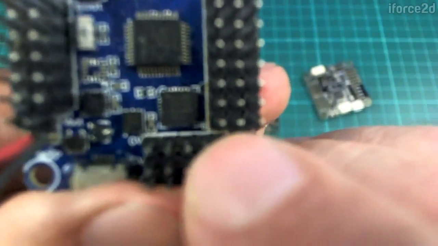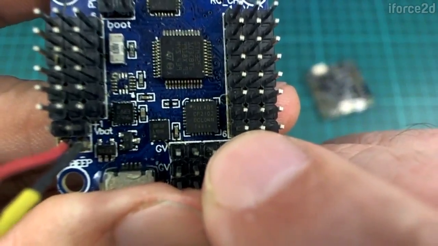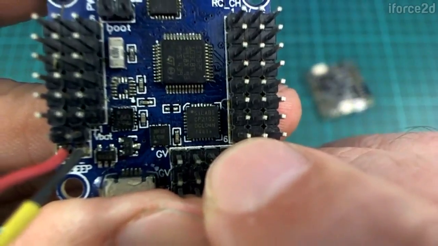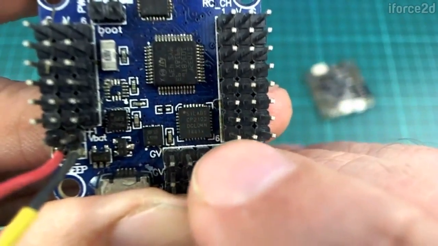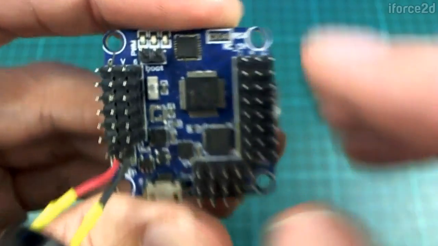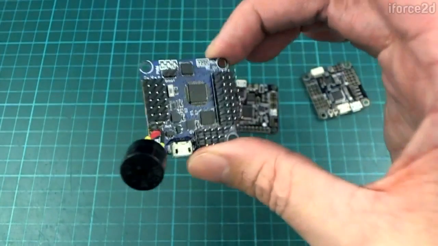And one thing that I was going to mention too is that, see how there's a 6 down there? Can we focus, please? There we go. See how it says 6 in the little corner there? I think that should be an 8, because there are actually 8 receiver channels coming in here. So I think that little 6 is a mistake. So anyway, let's have a look at the diagram, the pinout diagram for this flight controller.